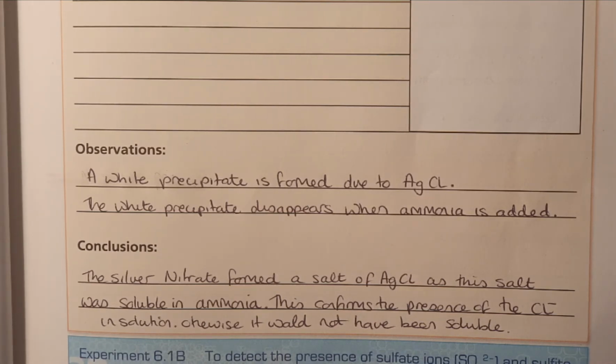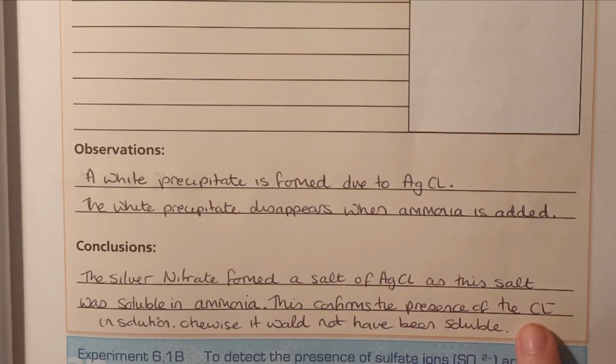So the conclusion is that the silver nitrate formed a salt of silver chloride, and that it was confirmed by the fact that it was soluble in ammonia, which confirmed the presence of the chlorine ions in the solution. Otherwise, it would not have been soluble. If there was no chlorine ions and there wasn't silver chloride, it wouldn't have been soluble in the ammonia. So that's the first one.